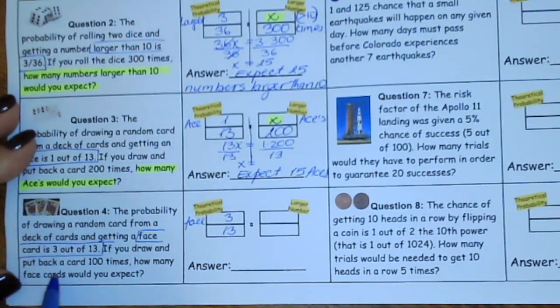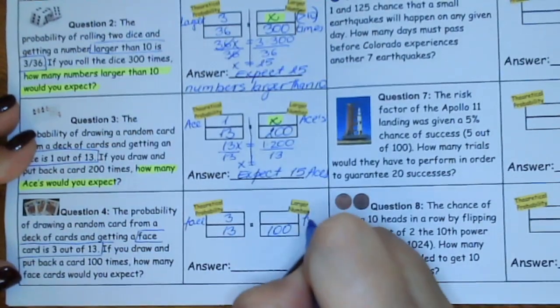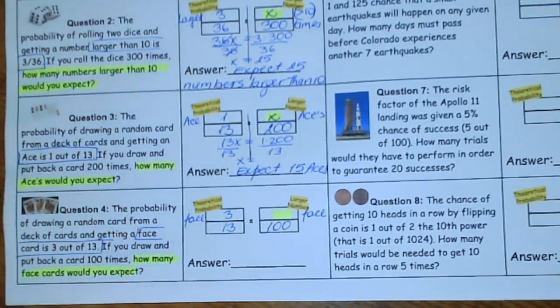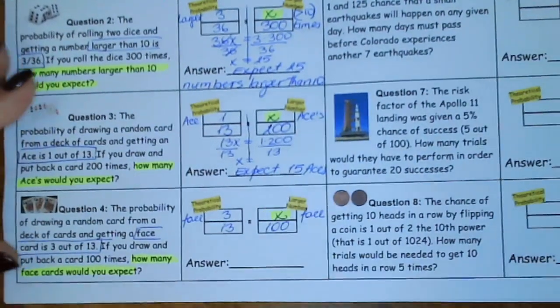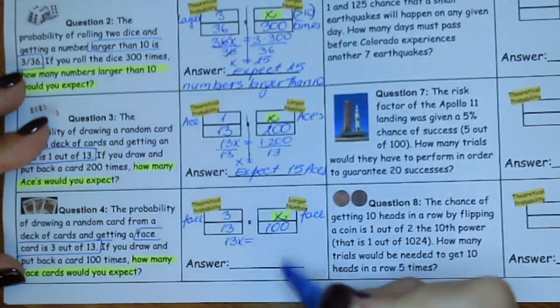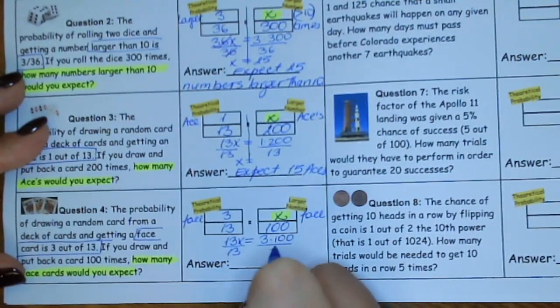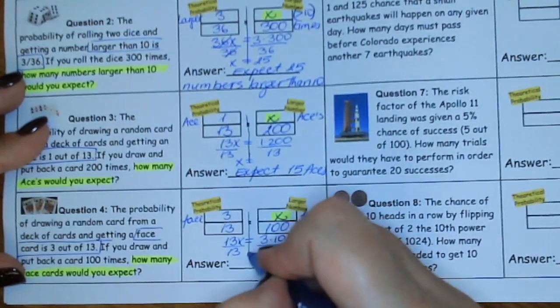If you draw and put back a card 100 times, how many face cards would you get? I don't know how many, but I can make a prediction by setting up the proportion and using a variable for the number of face cards. 13x will be multiplied one way and 3 times 100 the other way. So we'll multiply 3 times 100 and then divide by 13, and that will be our x value.